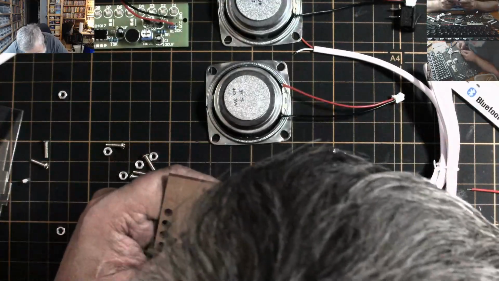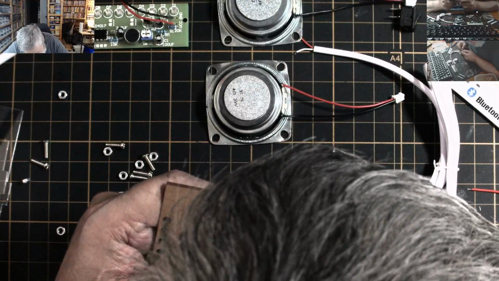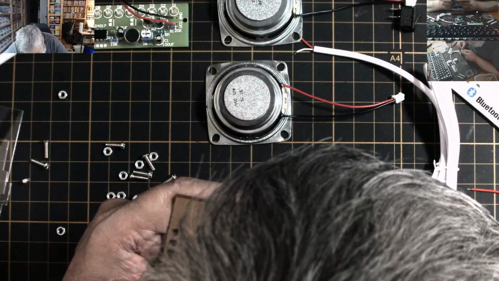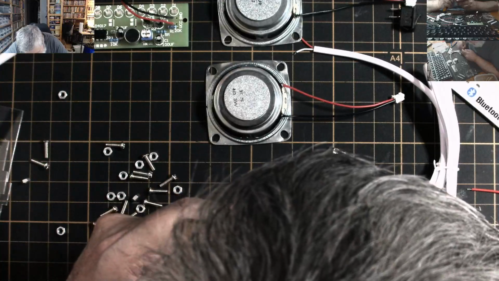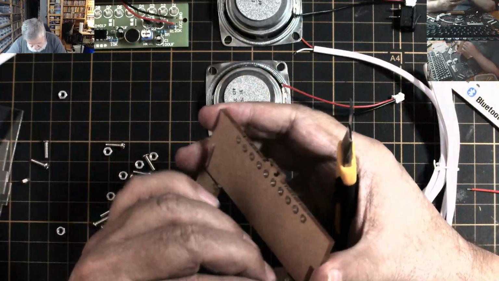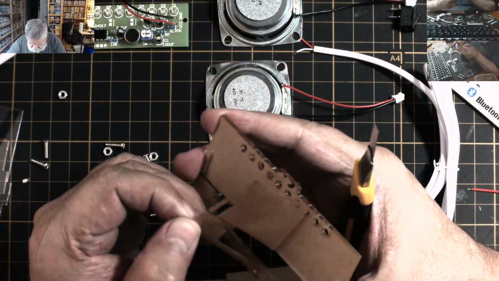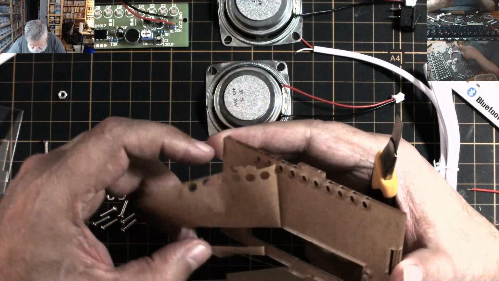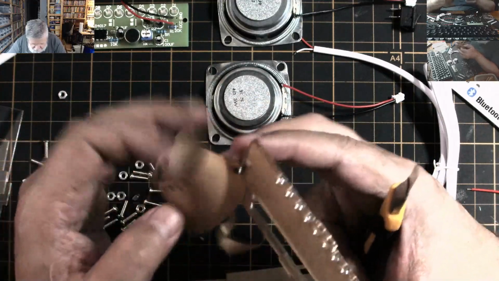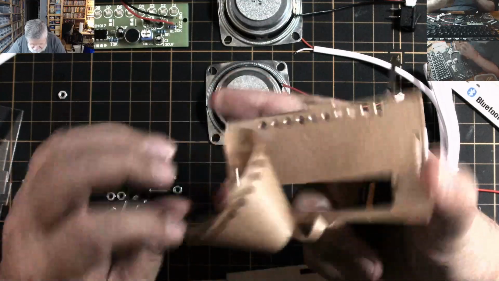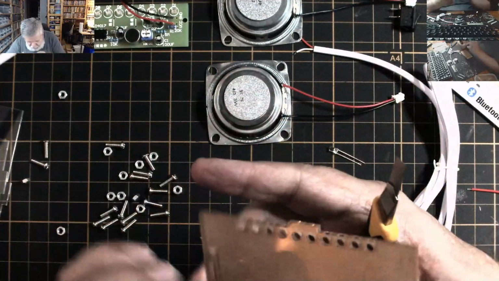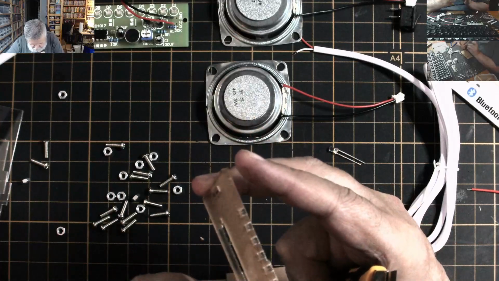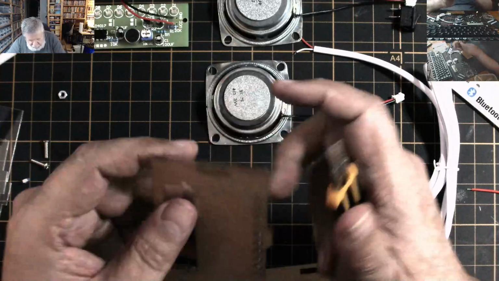Take this one apart. Since you have more holes in it, it's harder to get it off. I wonder how they make the holes in here. Do they drill it in, or do they laser punch it or something? There we go, and we have one little bit here. There we go. Now the other side.